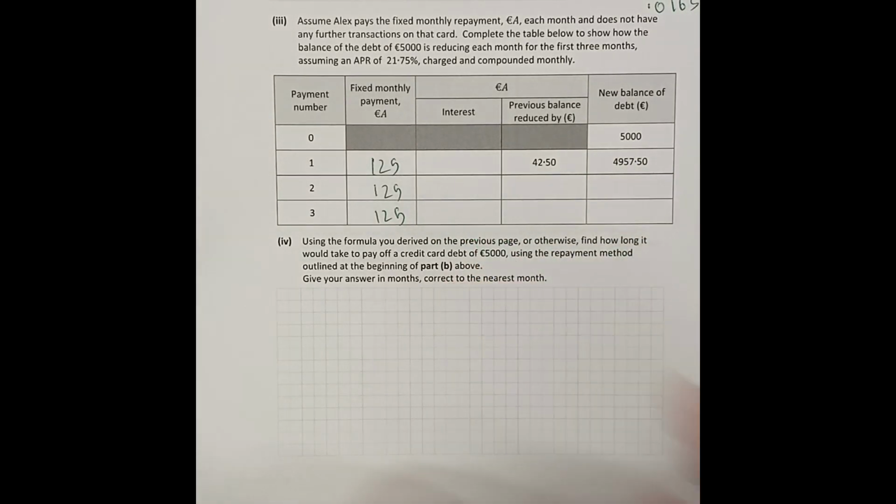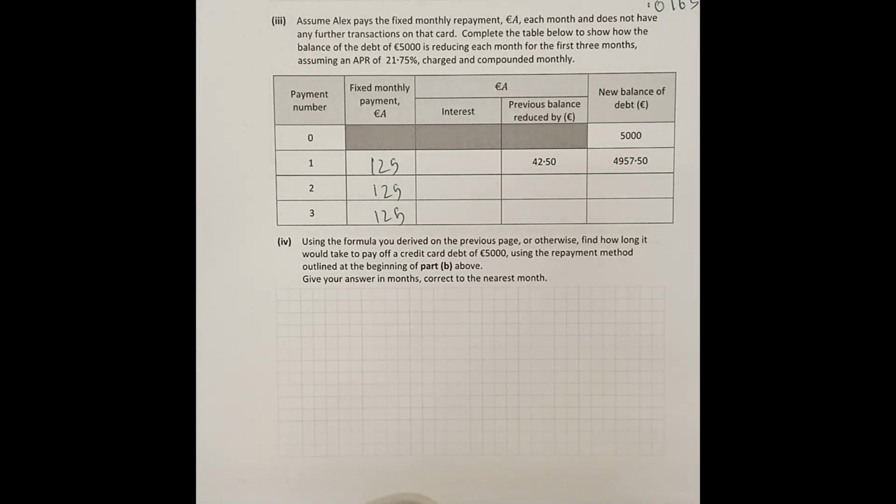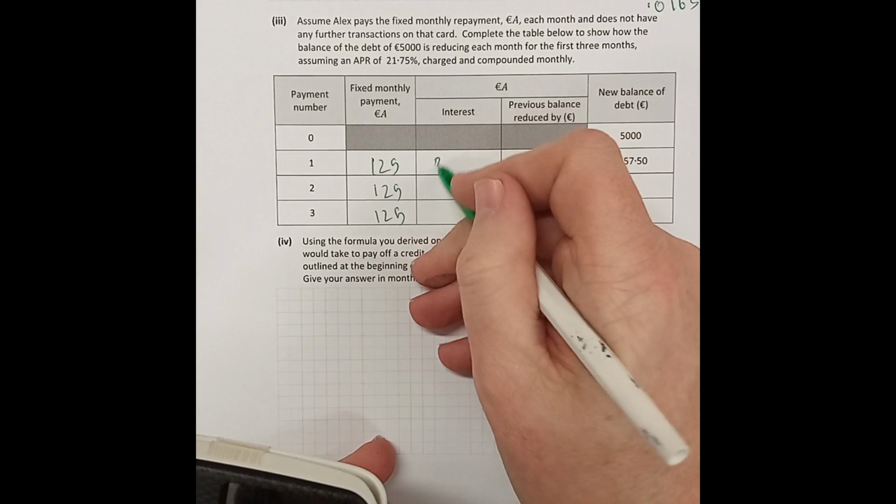So the interest on that one is going to be, what are we looking at here? €82.50.